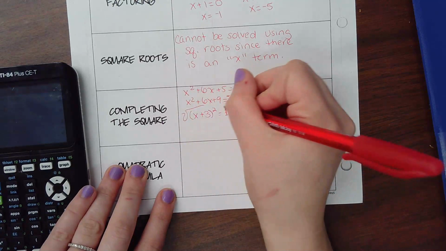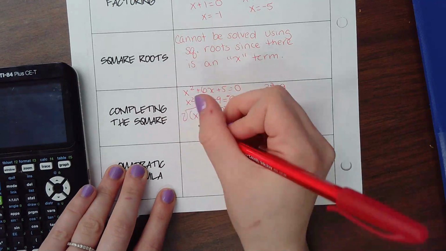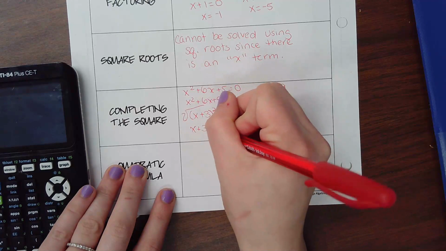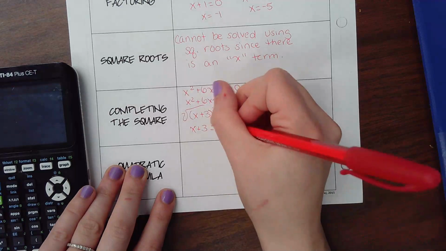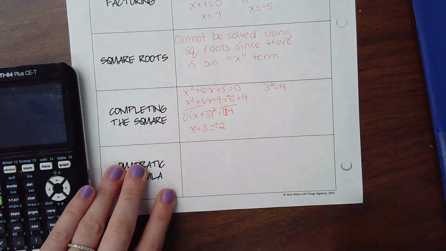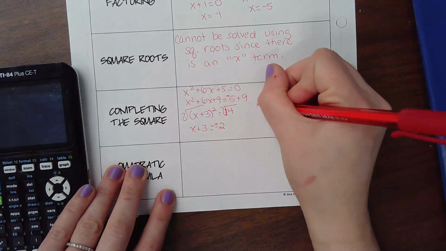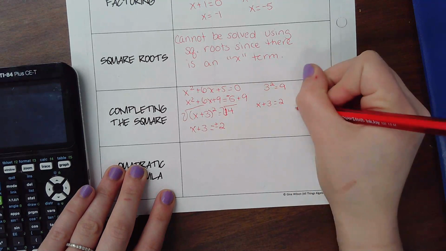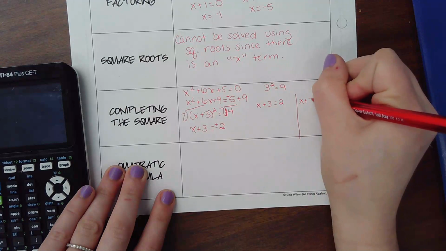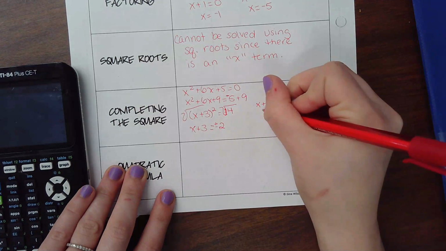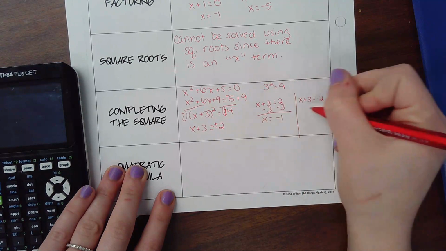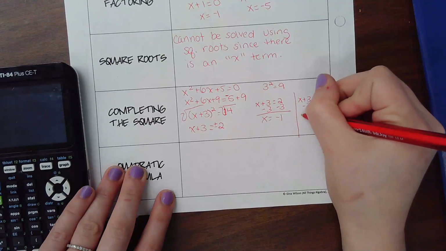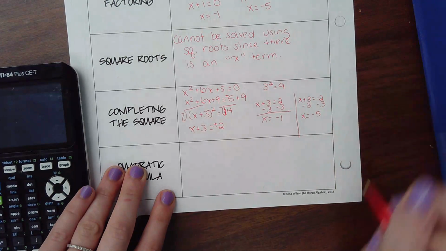Take the square root from each side. I get x plus 3 equals 2. Remember, that's positive or negative. So we're going to solve x plus 3 equals 2, and x plus 3 equals negative 2. So I do minus 3. I get negative 1. Minus 3. I get negative 5.